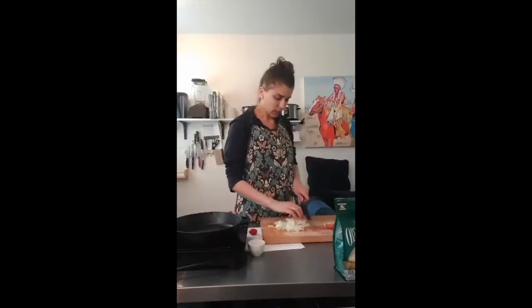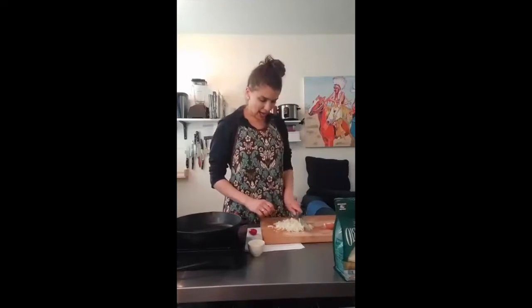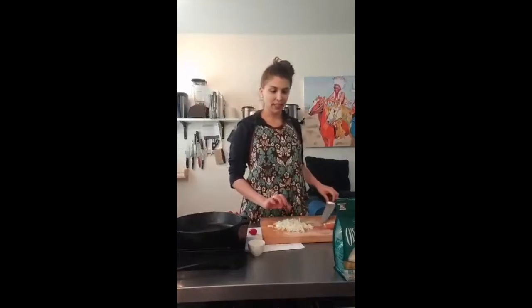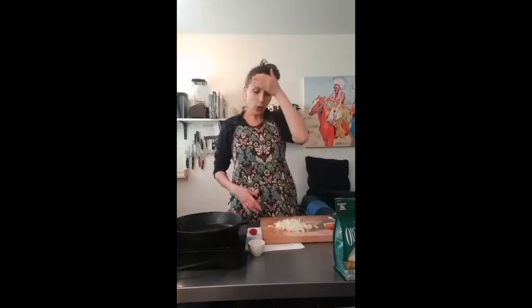So here we go with the knife. I am just chopping it into rough pieces, and we are going to get started.